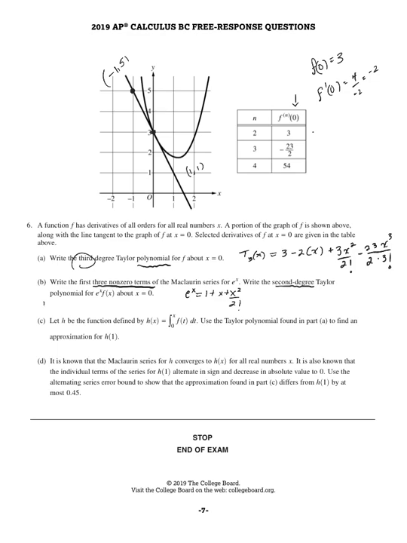So I'm going to have 1 plus x squared over 2 factorial times f of x. 3 minus 2x plus 3x squared over 2 factorial. I don't need the rest because I'm only going to be going up to the second degree.